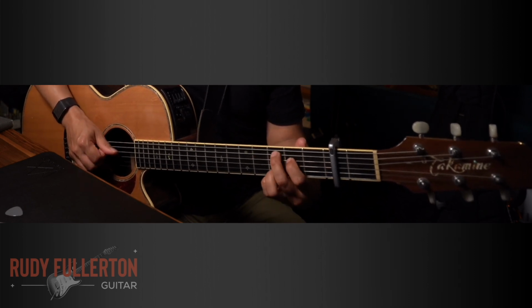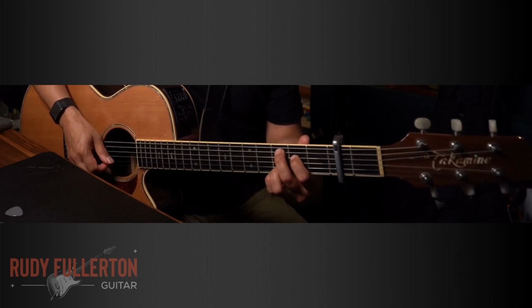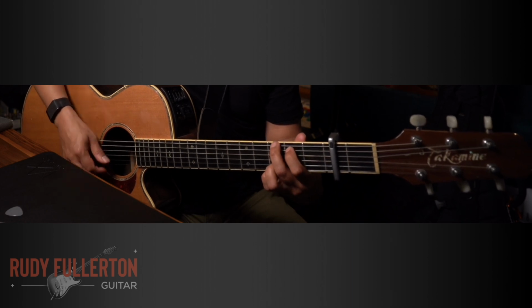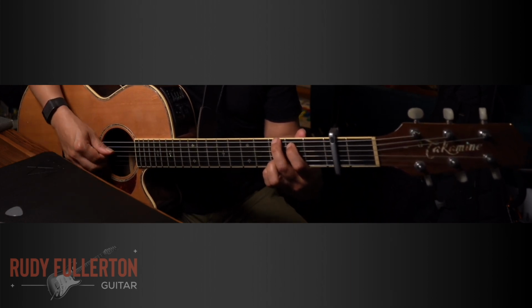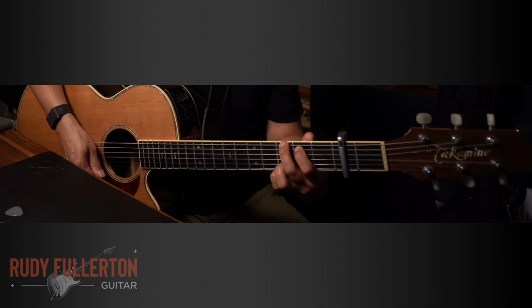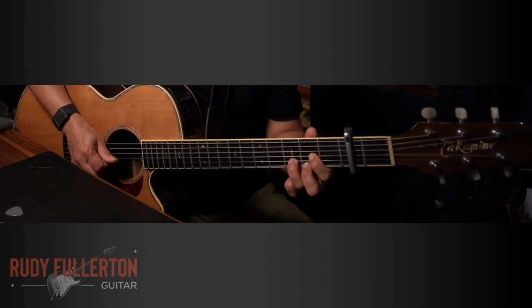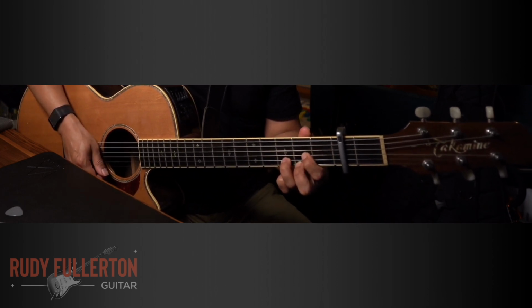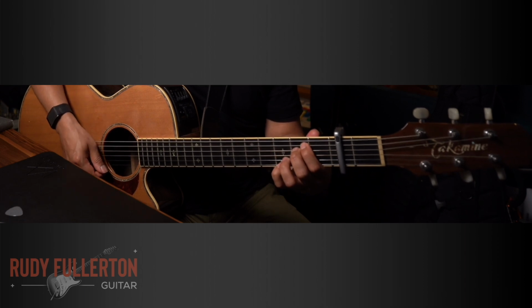So this is your C add 9, which would be the 4, and then to your open G chord here. Then to a D major, to an E minor 7.